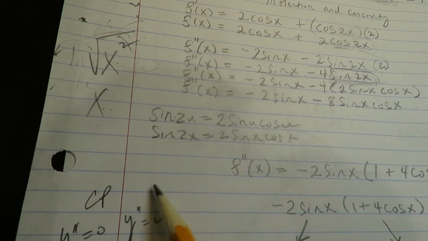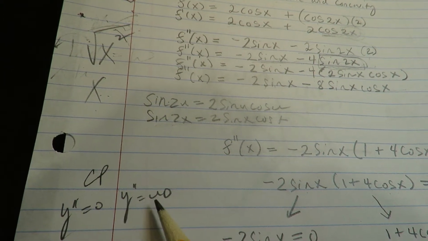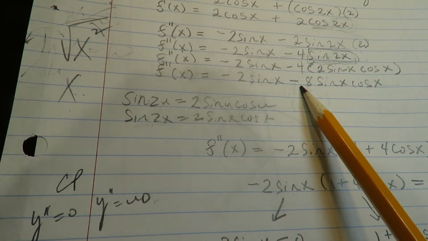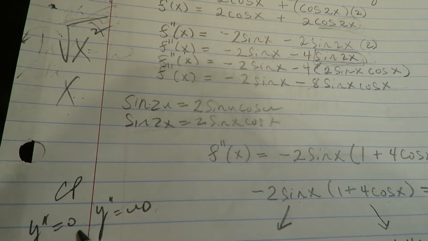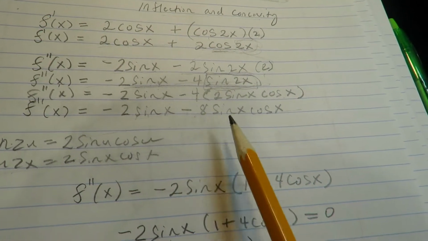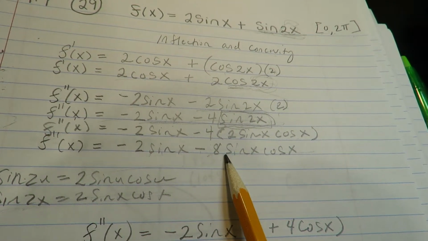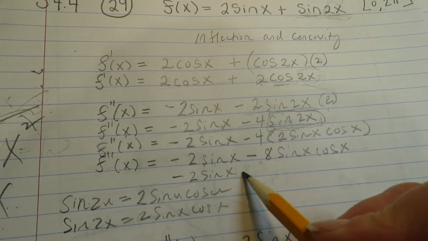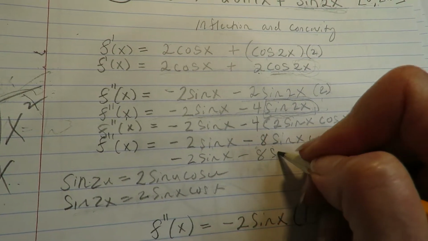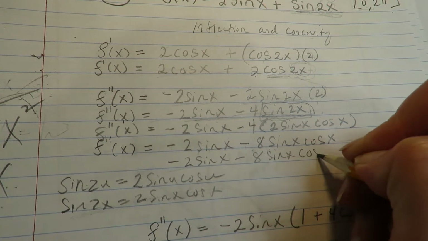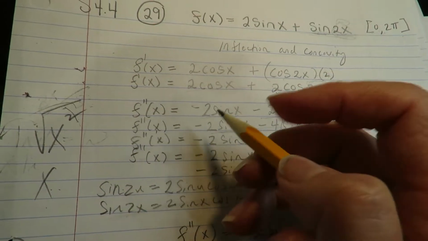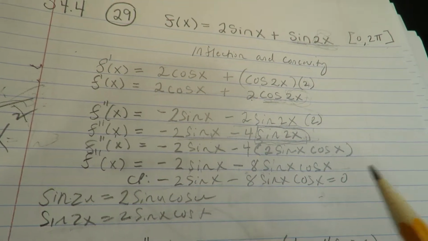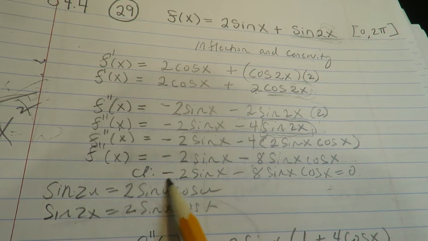Now, to solve something like this, we need to find the critical points, right? The critical points are where the derivative is equal to 0 or the derivative is undefined. The derivative here will not be undefined, but the derivative can equal 0. So that means I need to take this and set it equal to 0, because I'm looking for the critical points. So you need to solve something that looks like this.